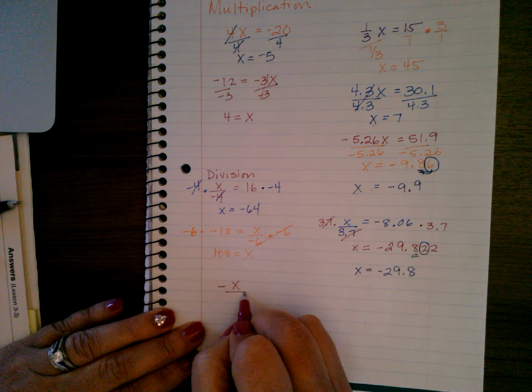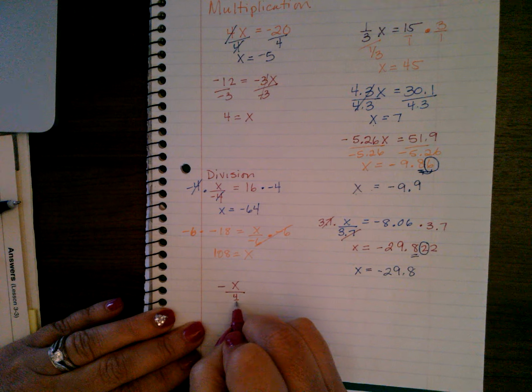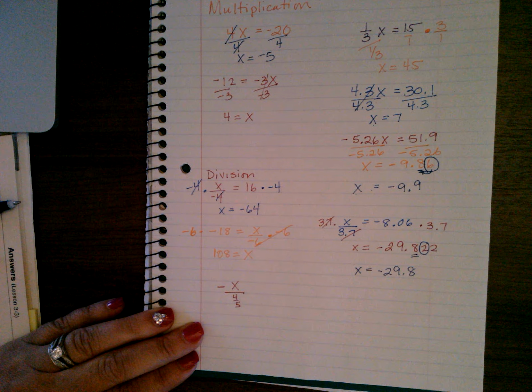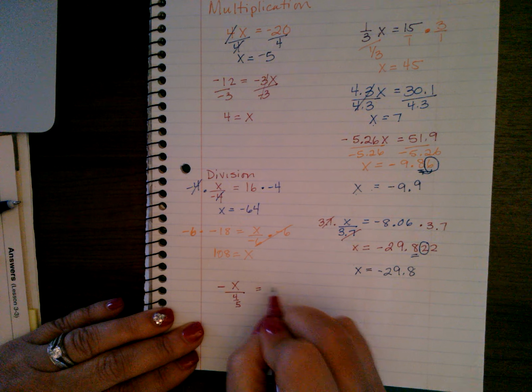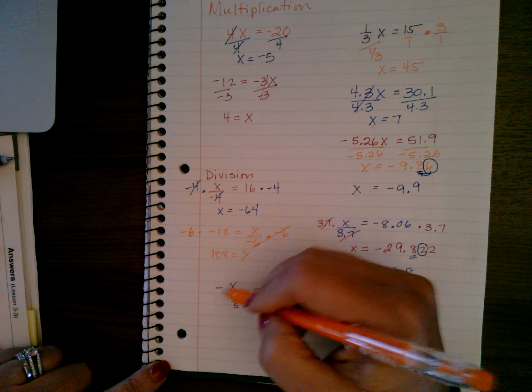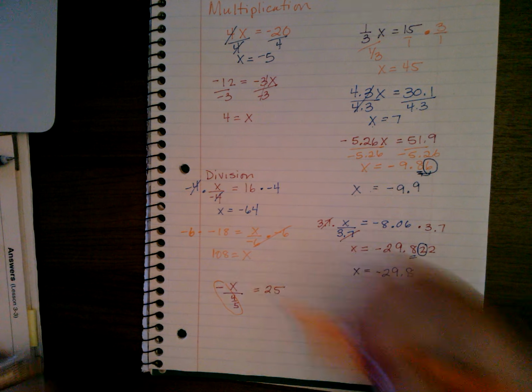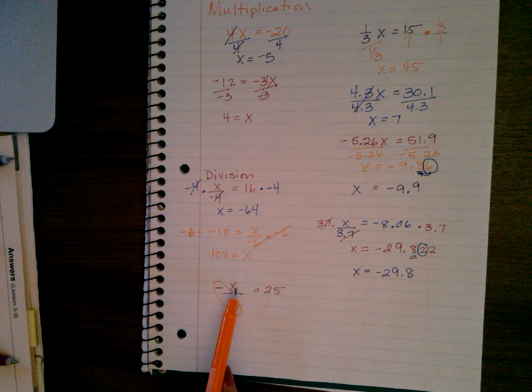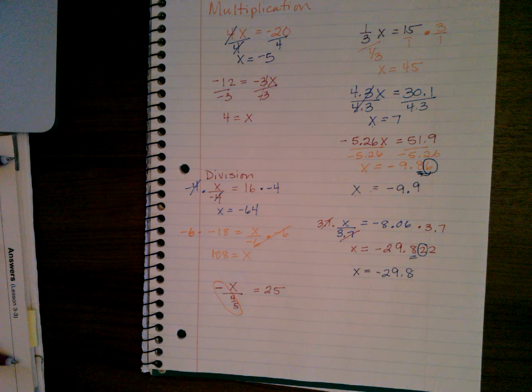You're going to find a set of problems that will look maybe a bit peculiar. Negative x over 4/5. So we're taking an unknown and dividing it by a fraction, and that equals 25. There is a negative sign, but I'm going to apply the negative sign to the fraction. So this is actually division. I have something divided by that to equal 25.